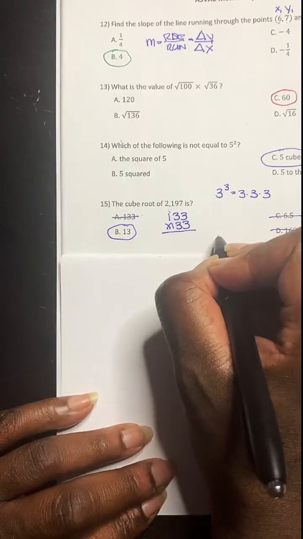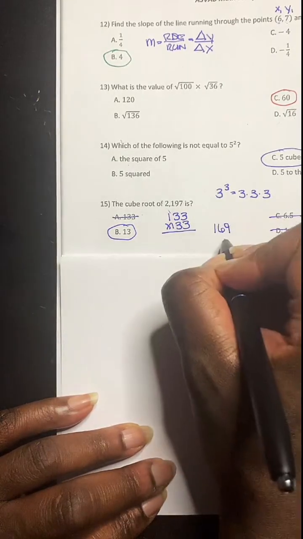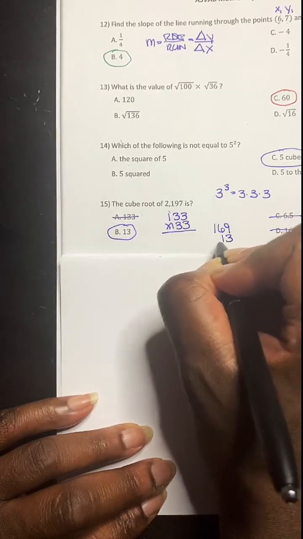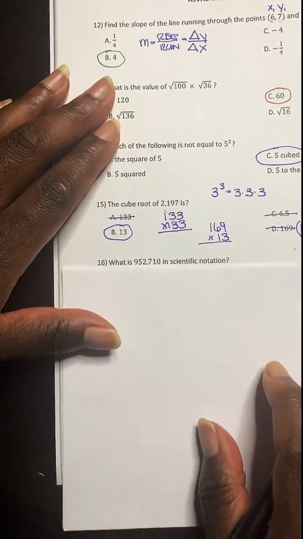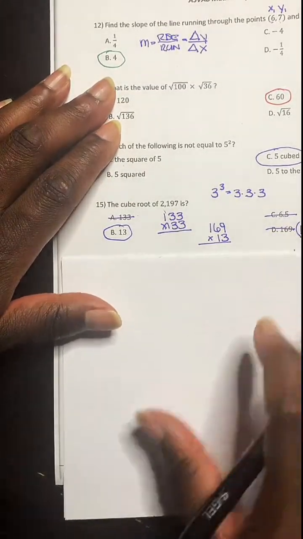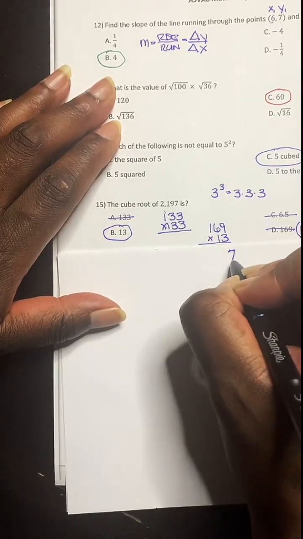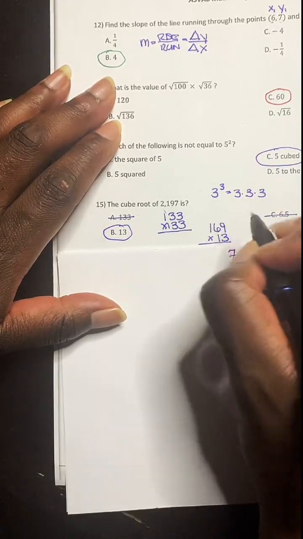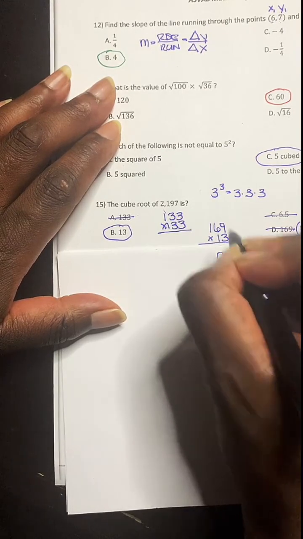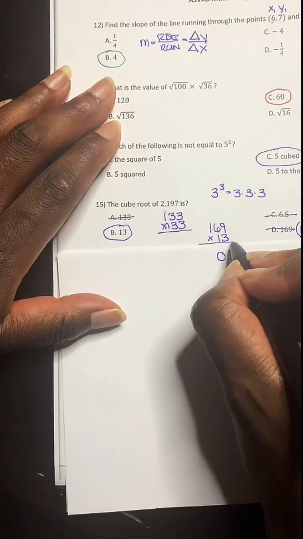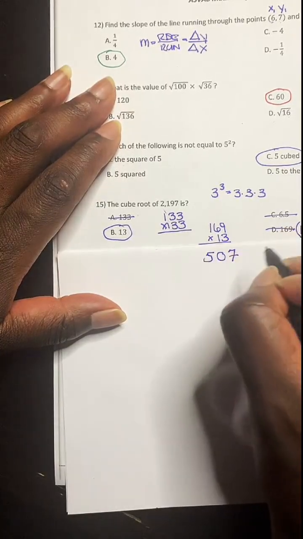Because we know 13 times 13 is 169. Multiply that by 13. I don't have room down here, so I'll just write it on here. If we have 9 times 3, that gives me my 7, carry over the 2. So 6 times 3 is 18, and that gives me 20, carry over the 2. 3 times 1 plus 2 gives me my 5.